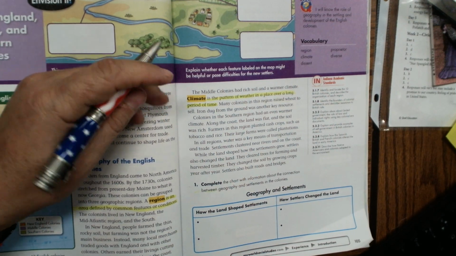Again, I've got my highlighter. I've got a really cool ink pen that my son Alex got me several years ago for Christmas. So I would encourage you to have the same things out.